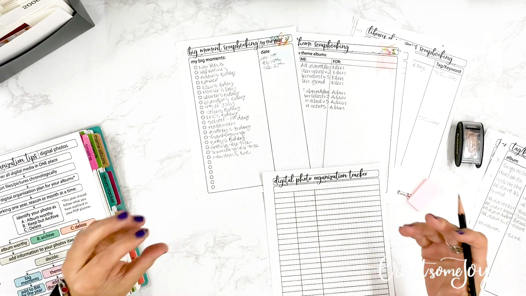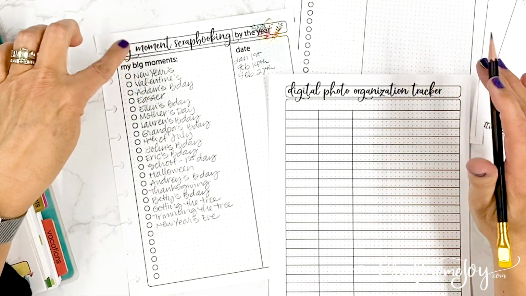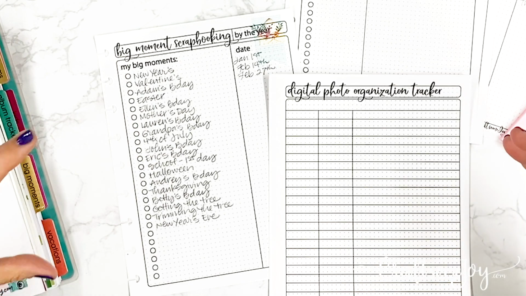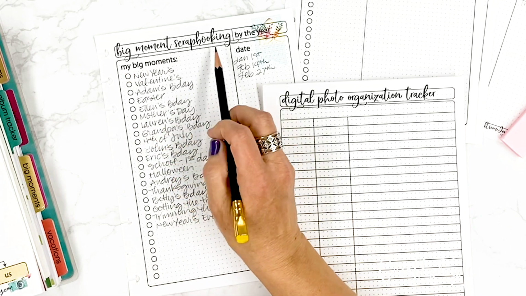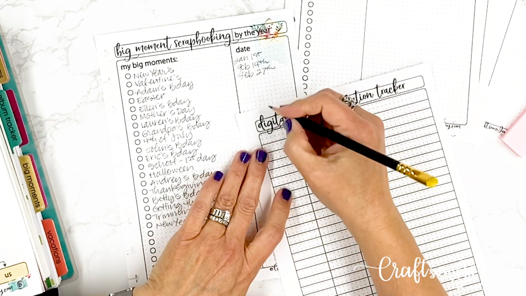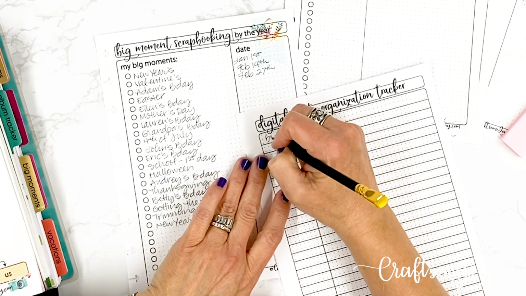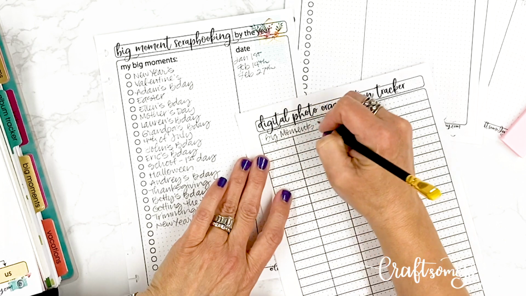And for photos, this is actually going to be a folder. Big Moments is one of the large categories that I organize underneath. So I'm going to start off just by looking at Big Moments. And so on this line right here, I'm going to put down Big Moments by the year.